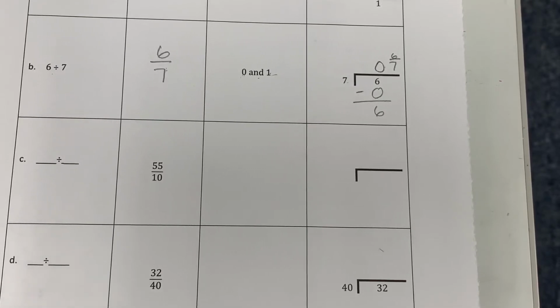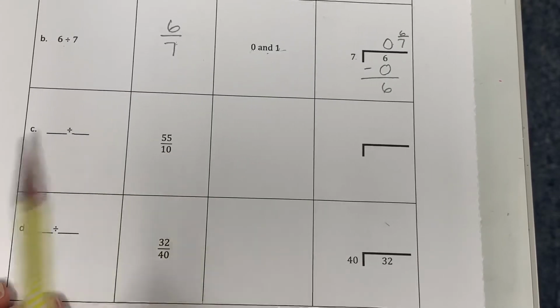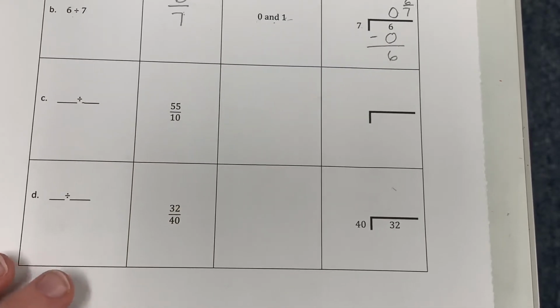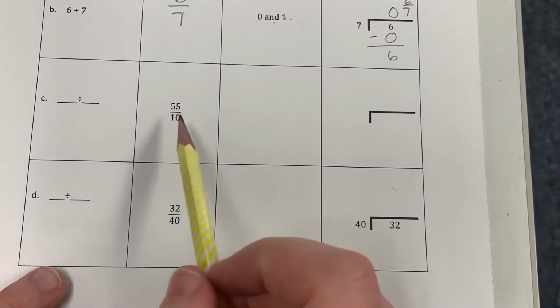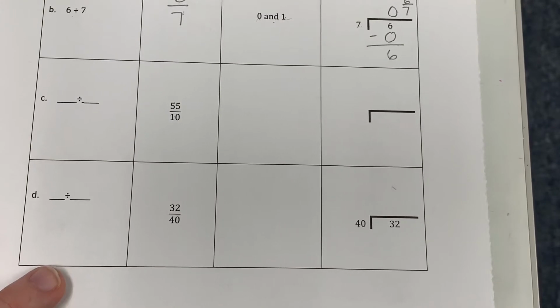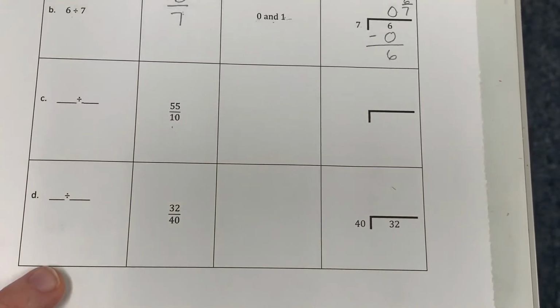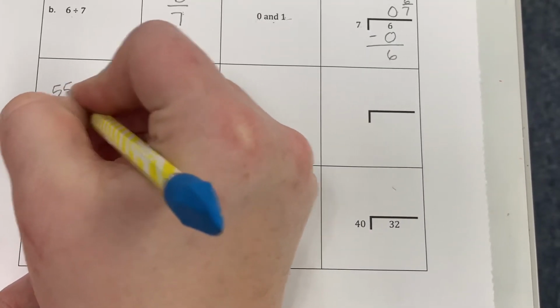Okay, letter C. It's given us the fraction, but now we need to find out the division expression. Well, 55 tenths. How would I write that as my division problem? Trayvon, how would I write it? We've got 55 tenths. I need it as a division equation. Yep, 55 divided by 10.